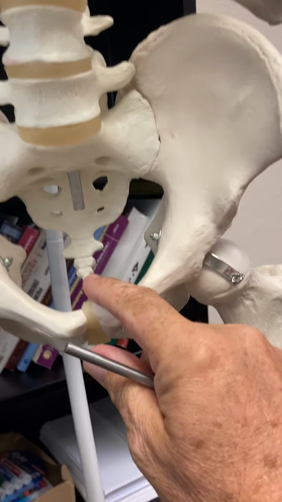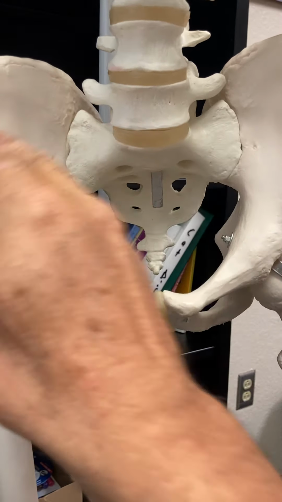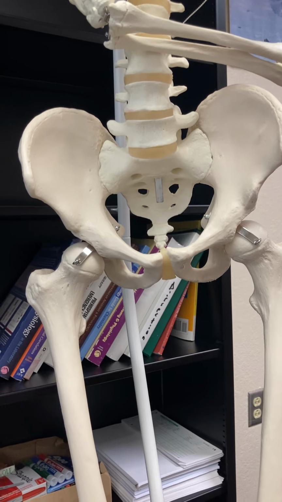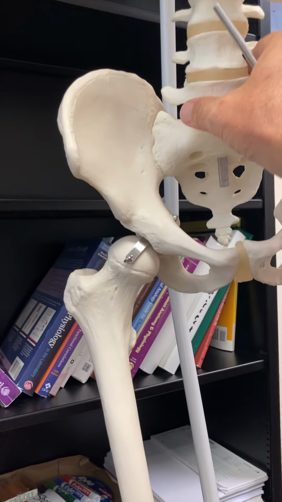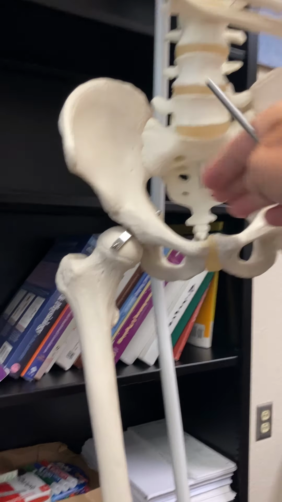And then the false pelvis would be superior to the pelvic brim, this way, still surrounded by the iliums on the sides, but not in the anterior and posterior. Well, I'll say the posterior has the vertebrae, but in the anterior, there's not much. False pelvis, true pelvis.